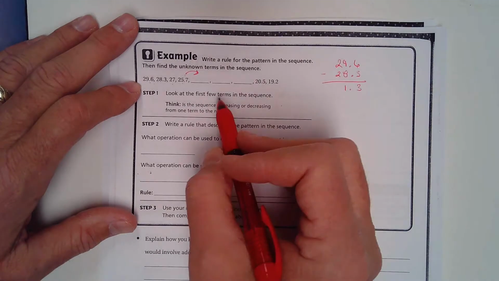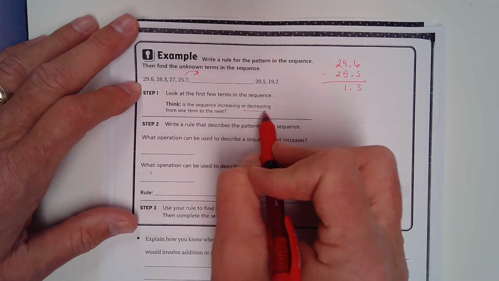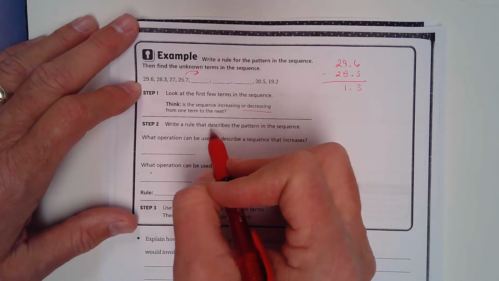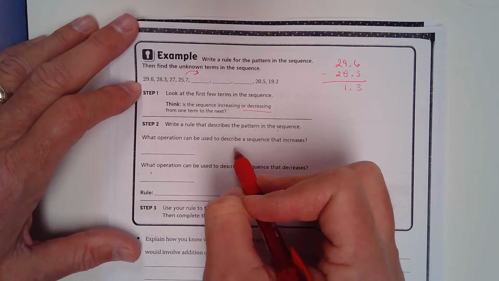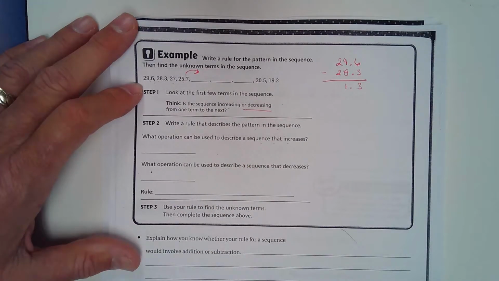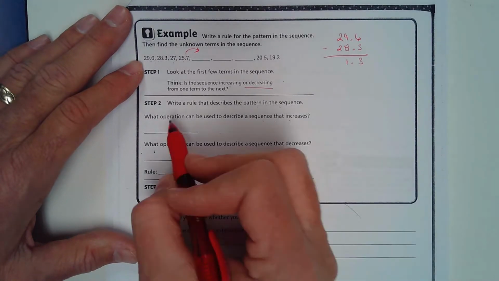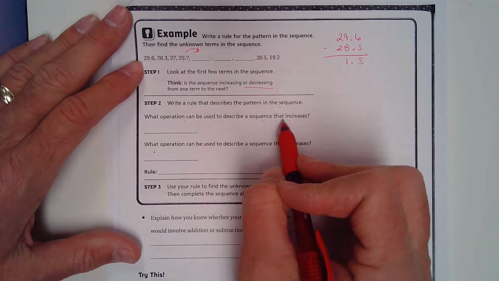It says, look at the first few terms of the sequence. Is the sequence increasing or decreasing? It's decreasing from one term to the next. And it says, write a rule that describes the pattern of the sequence. What operation can be used to describe a sequence that increases?